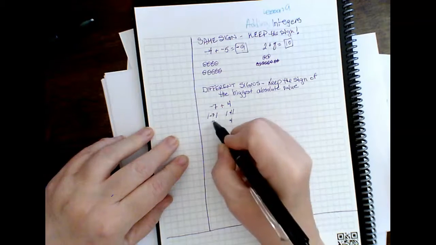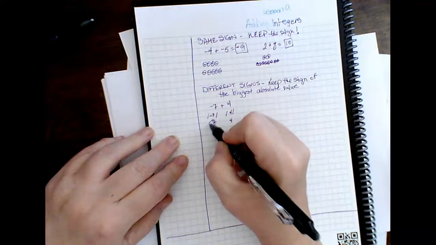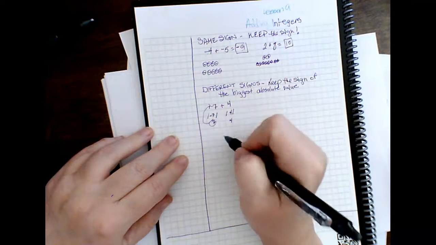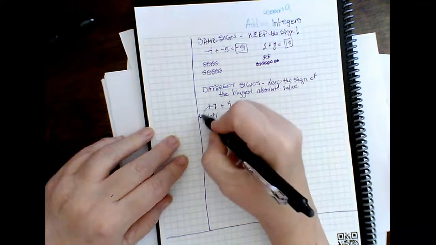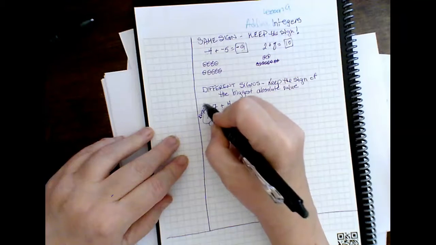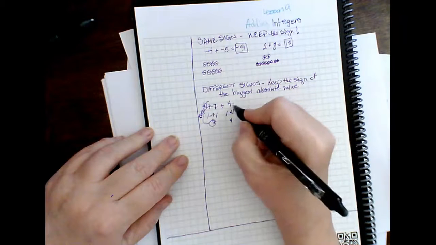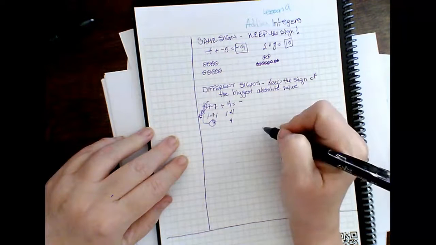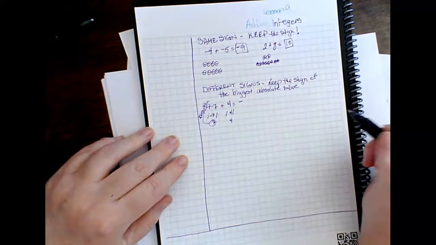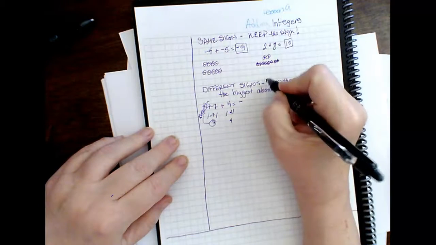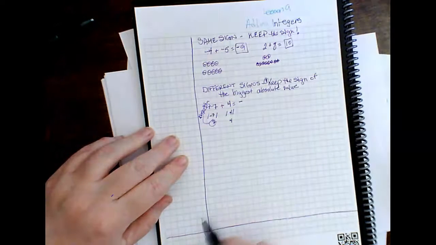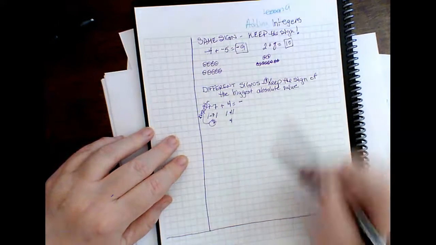Which one is bigger? This one. So we're going to keep the negative sign. So my answer is going to be negative. I'm going to put a little 1 there. Keep the sign of the biggest absolute value.